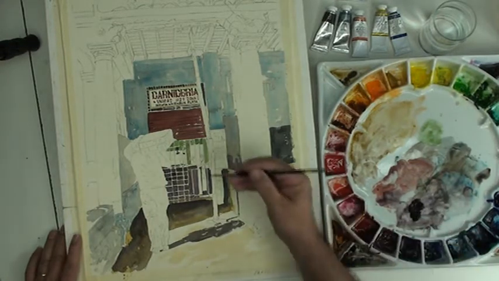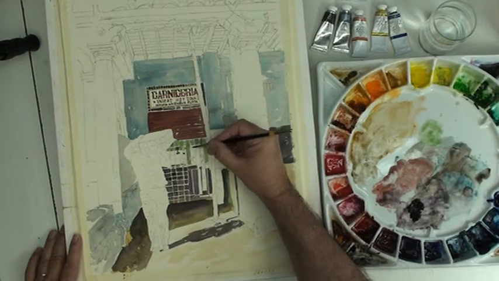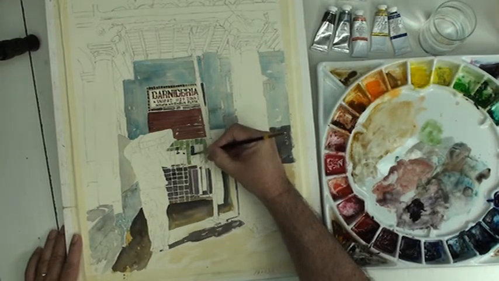Mixing a little purple and sepia back for the real darks back here. Much higher contrast.